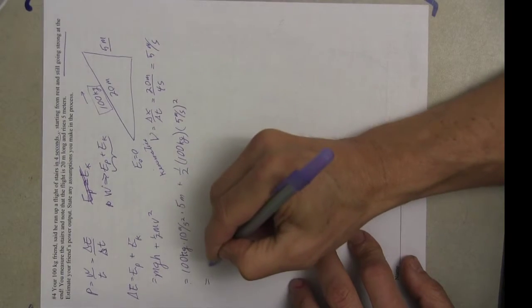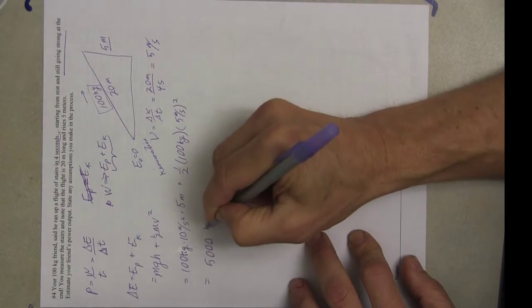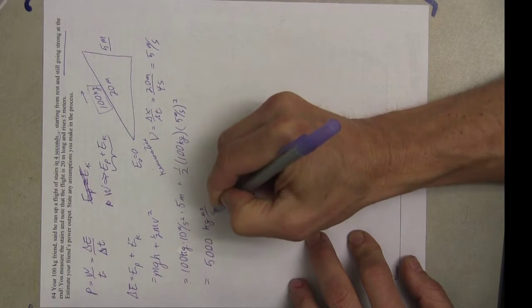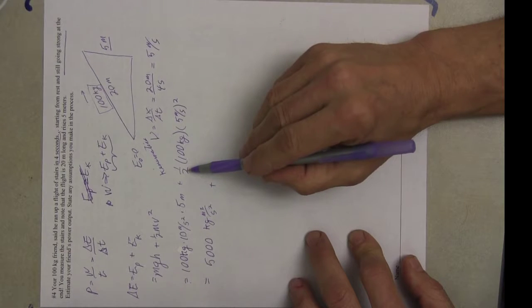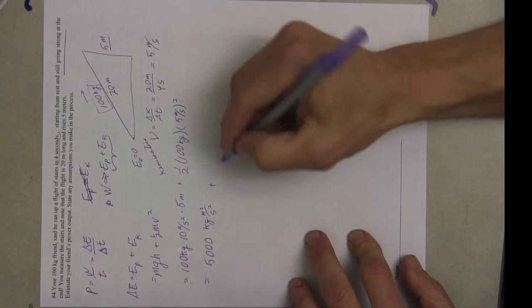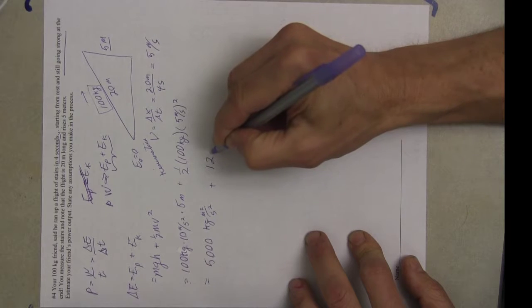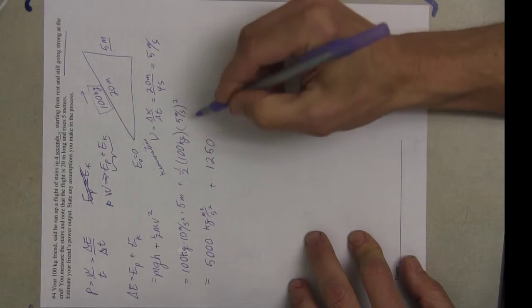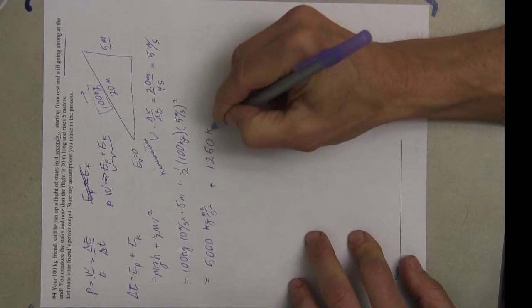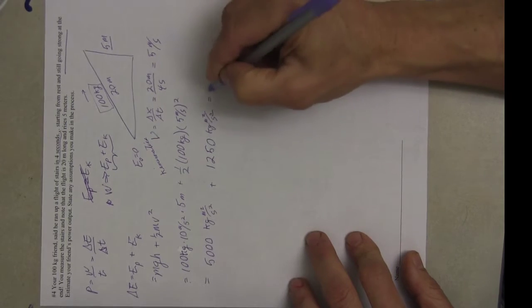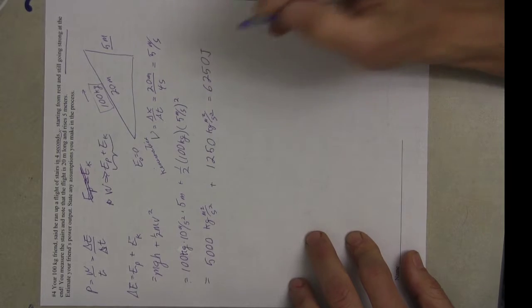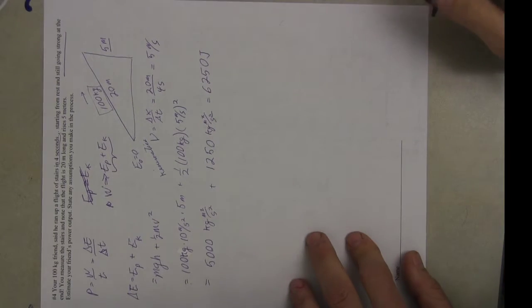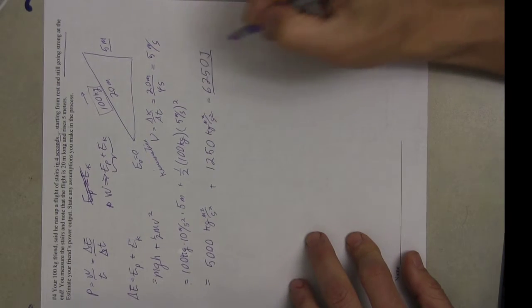So I end up with 5,000 kilogram meters squared per second squared, plus this is 25 times 1/2 is 12.5 times 100 is 1250 kilogram meter squared per second squared, which is equal to 6250 joules. Now it's worth mentioning this is a slight underestimate.